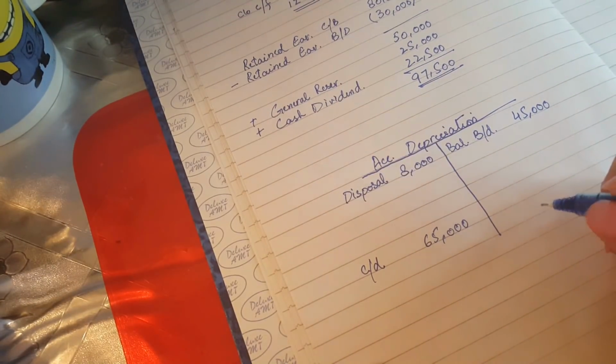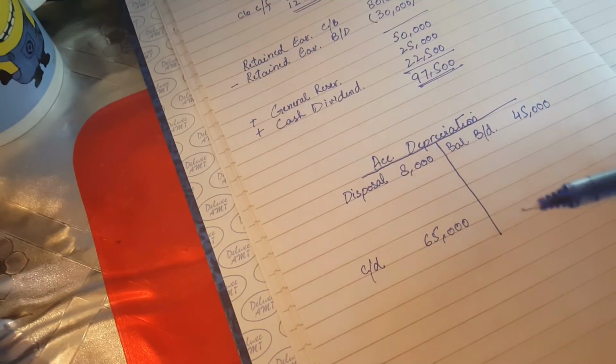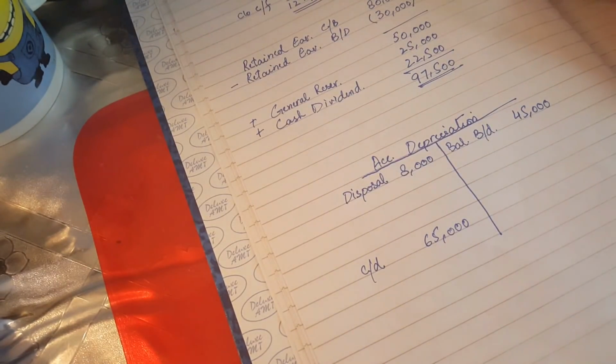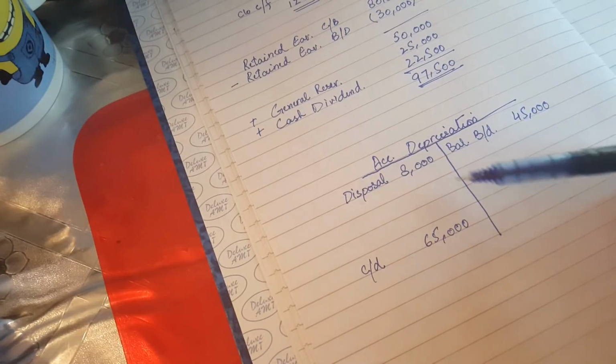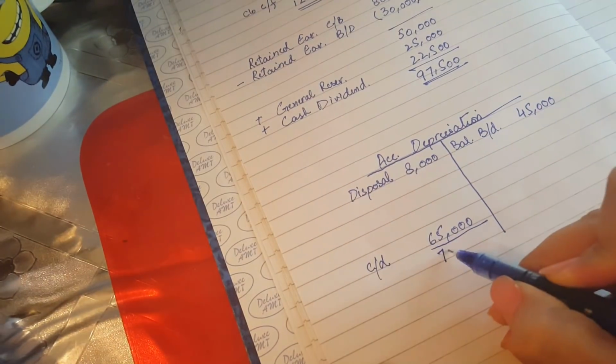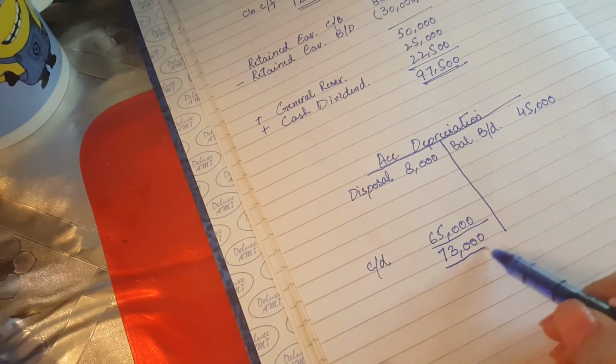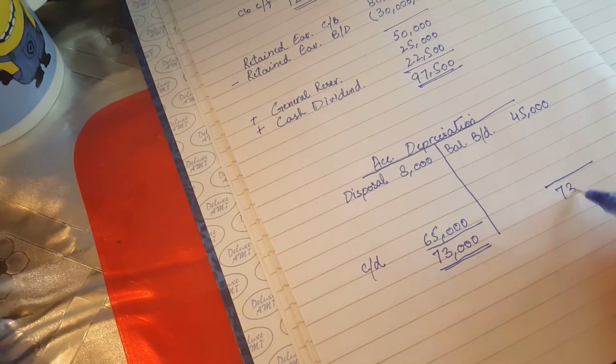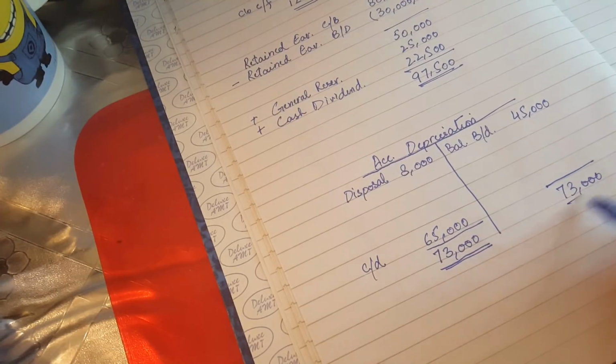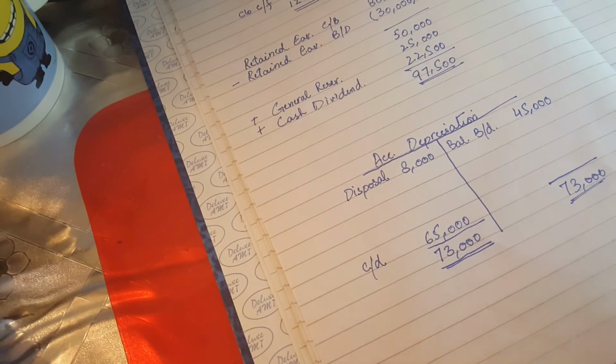Here we will also do the reverse calculation as we did in retained earnings. First we will add up the debit side, 73,000. We will also write 73,000.